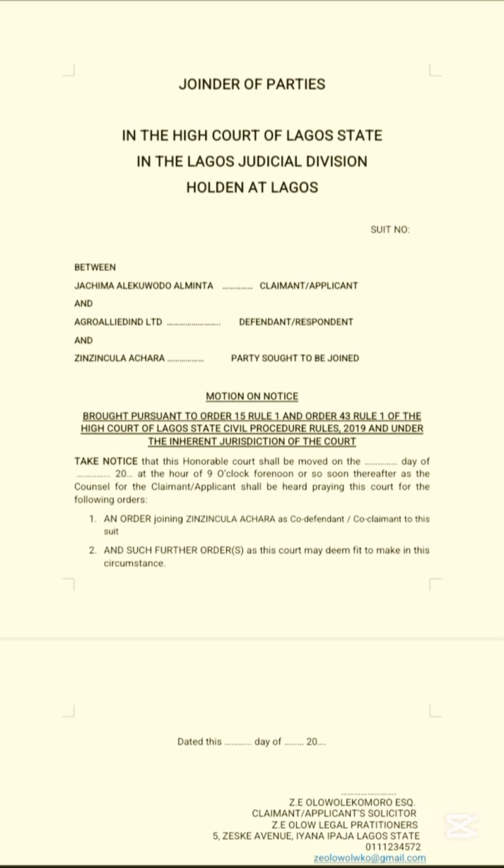Then a motion, anybody bringing an application for motion is called an applicant. That is why after claimant, you see that we slashed it and wrote applicant. The reason is because there is already a pending suit in the courts.